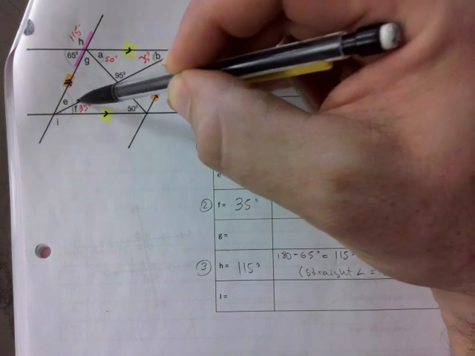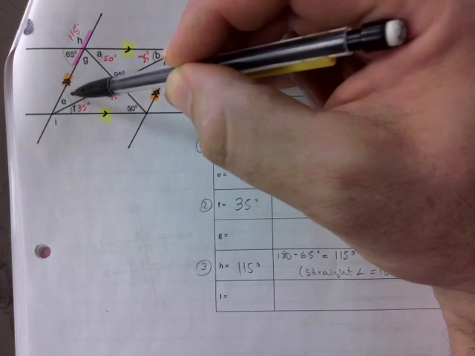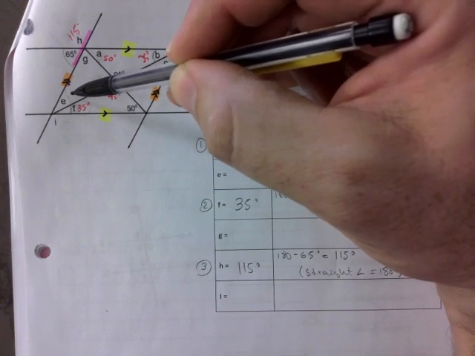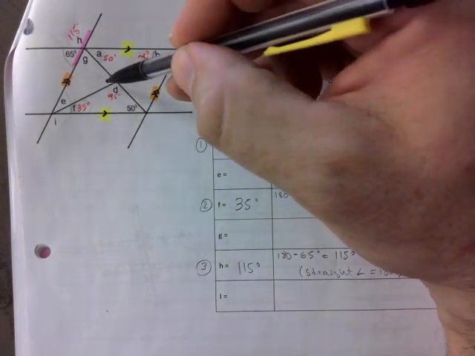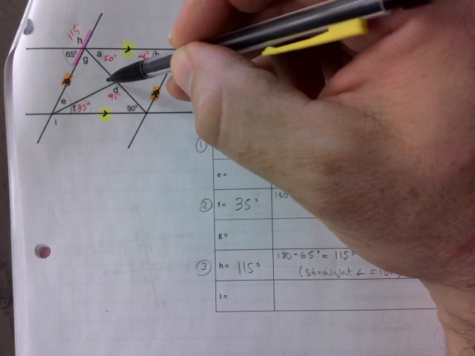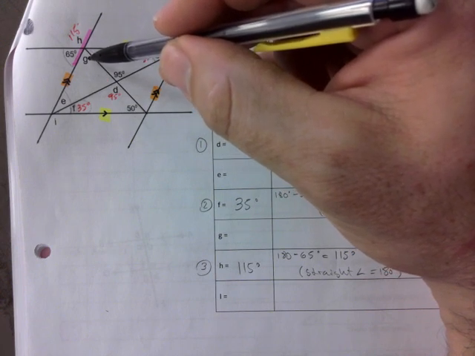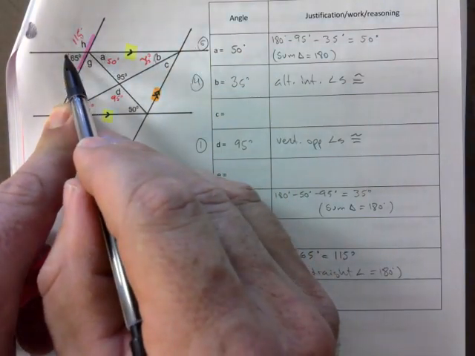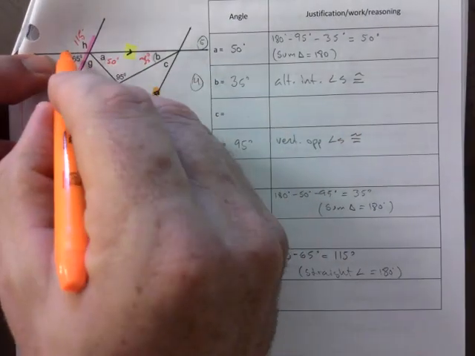Therefore, if I were to take the 35 away from 65, I should end up with that. Or you could find this angle, but we still need to find G. How can we do that? I'm going to focus on this straight line here. So I'm going to introduce another highlighter.